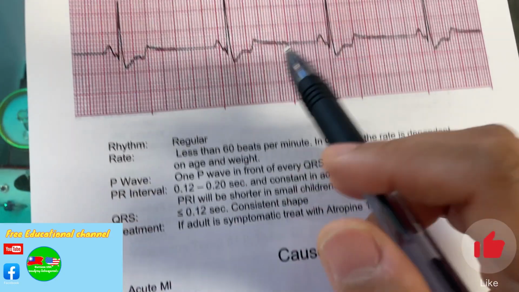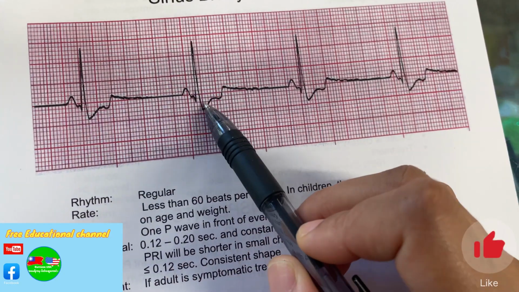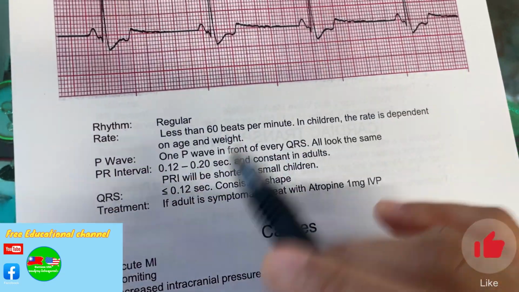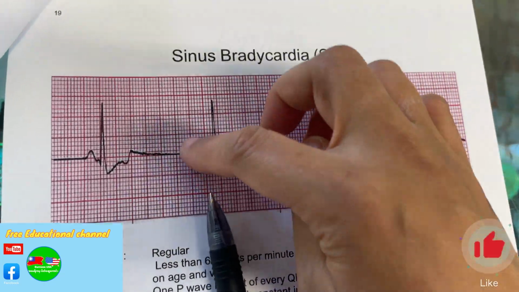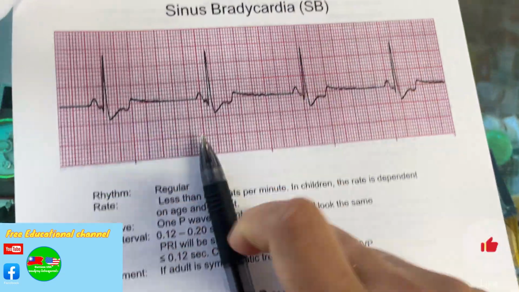And also it's constant, the same at every beat, right? Every time you see PQRS, that means one heartbeat.